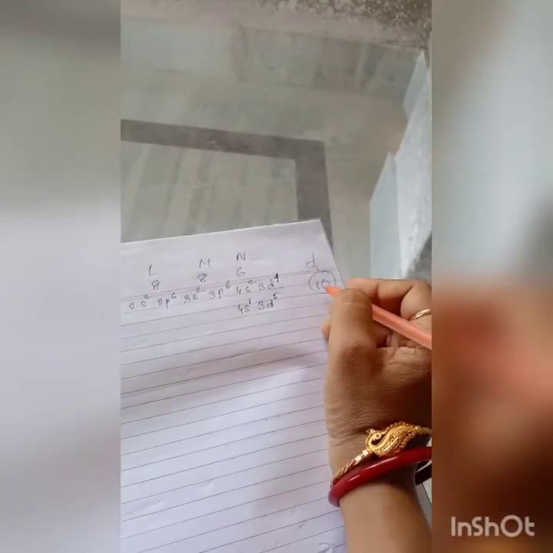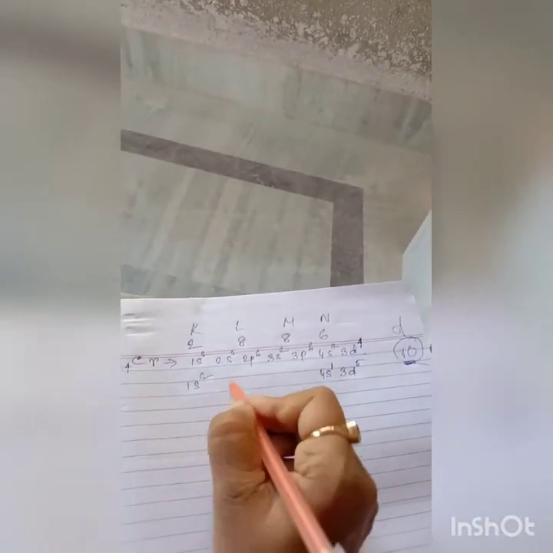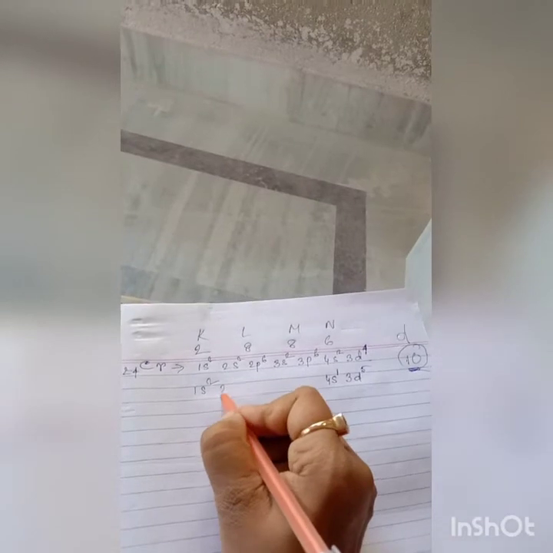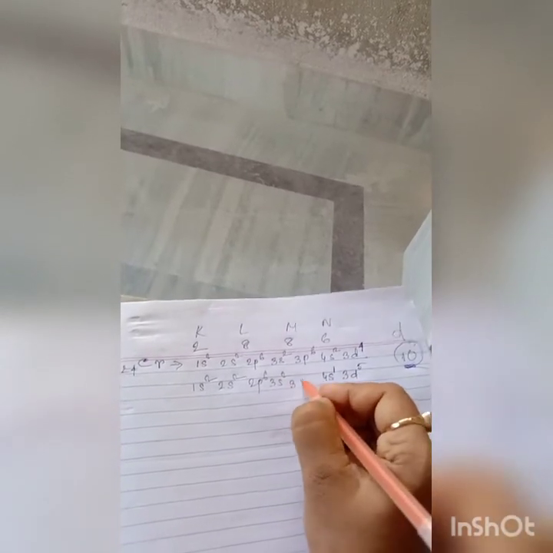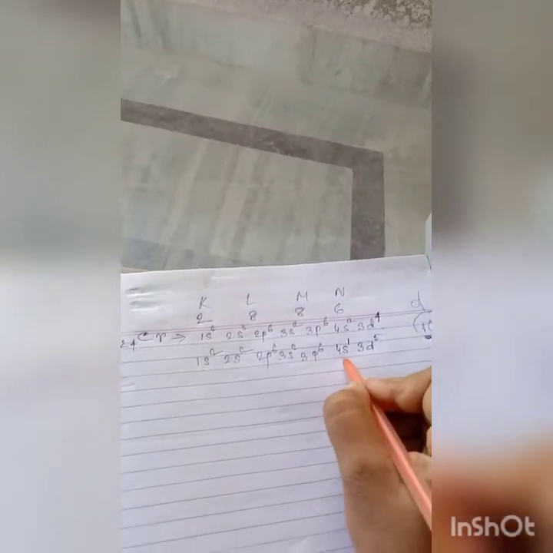The d orbital can contain 10 electrons, which is its maximum capacity, so half filled means it contains 5 electrons. So for this we write the stable configuration, that is 1s2, 2s2, 2p6, 3s2, 3p6, 4s1 and 3d5.